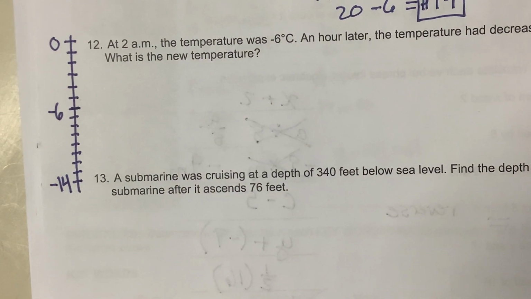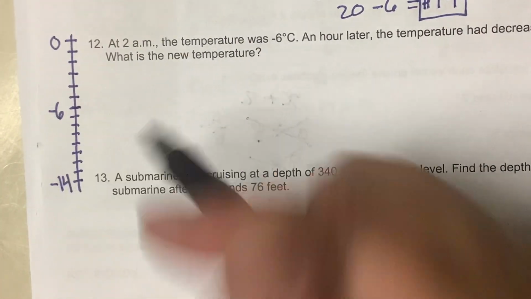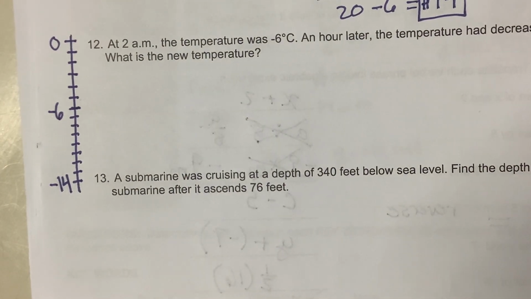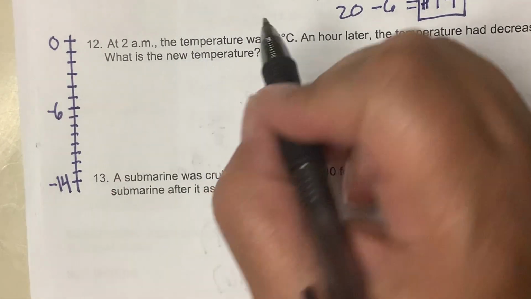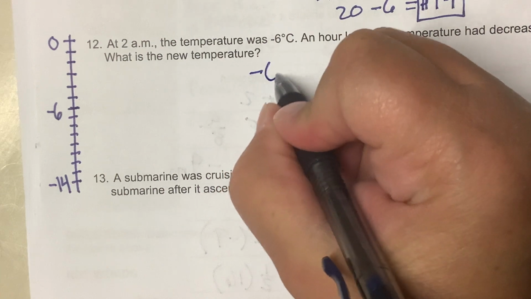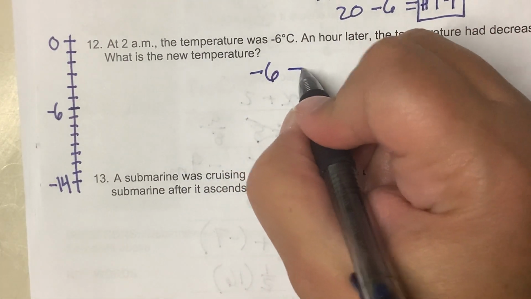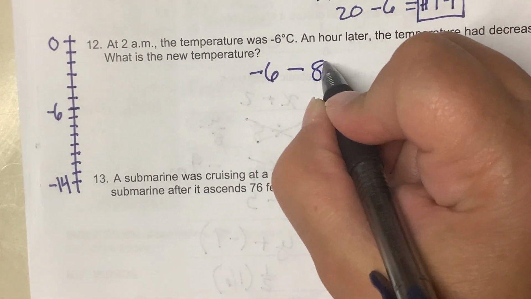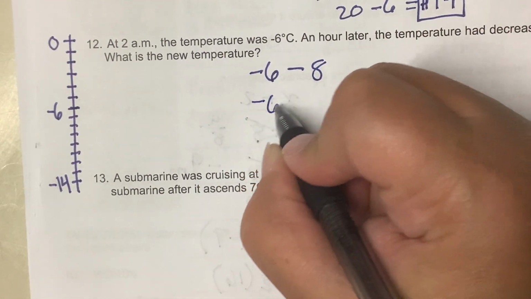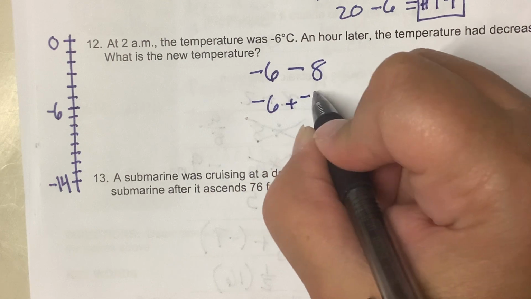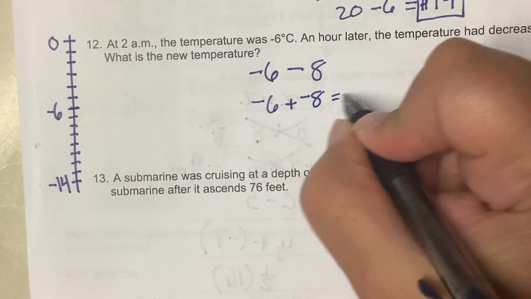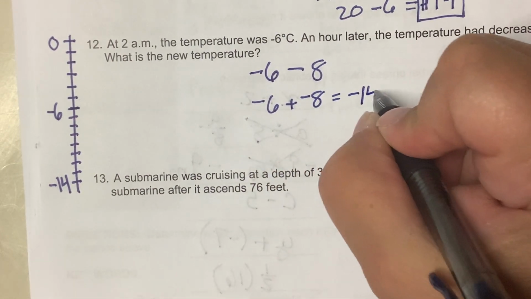So now I know the answer, and I have showed my work, but I actually want to write the equation for that. I'm starting at -6. When I'm going to decrease, I'm subtracting 8. Keep, and then add the inverse, or keep, change, change, and I end up still with -14.